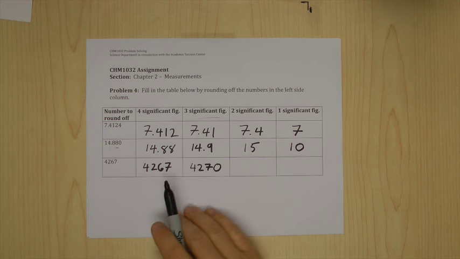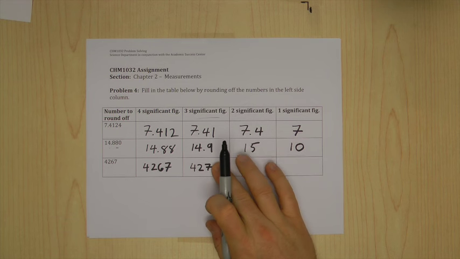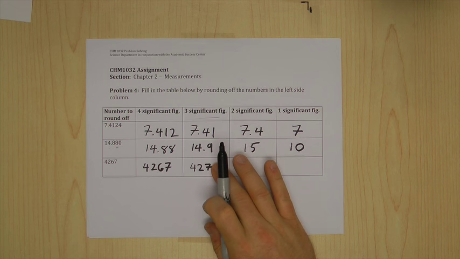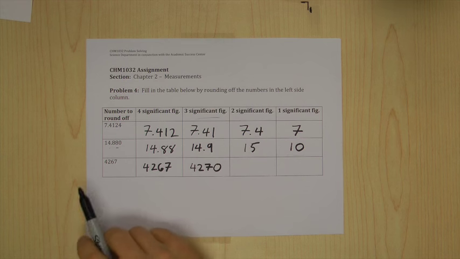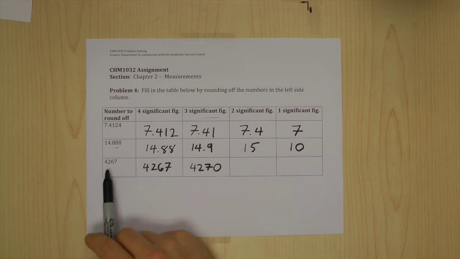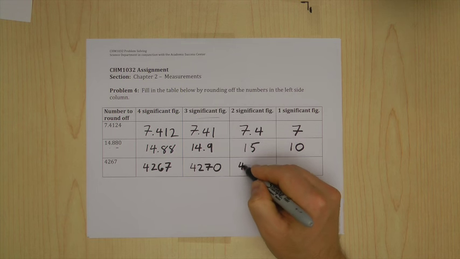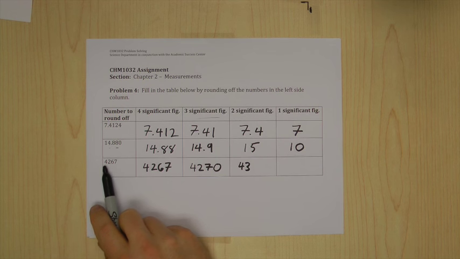Again, always think about money. 4,267. If that 0 was not there, $427. A big difference. So the 0 must be there. All right, next. 2 significant figures. The 2 is our 2nd significant figure. The 6 is the next digit beyond it. So that 6 will force that 2 to become a 3. So 43.